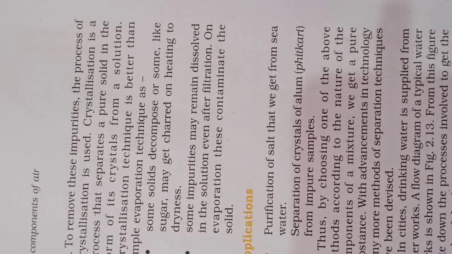If you do evaporation, then you need to boil it up to dryness. During that time the heat is more, thereby your crystals start decomposing. But in the case of crystallization, we do not make the solution dry. We only reduce the volume to 1/3 of its original volume.